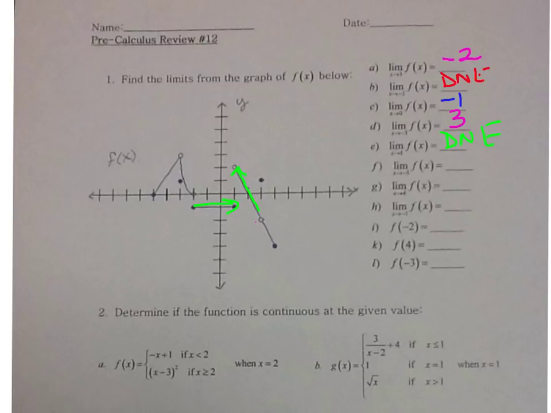All right, F. As x approaches -5, 1, 2, 3, as x approaches -5, I get 0. And it doesn't come in from the right. There's no graph over here, so therefore it does not exist.